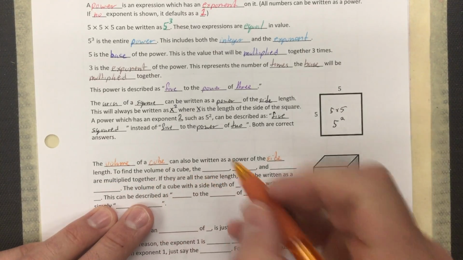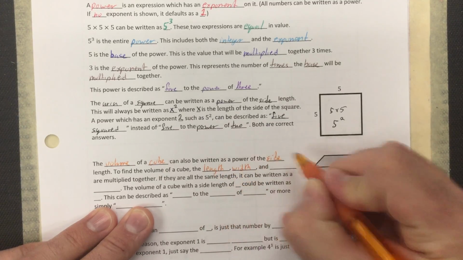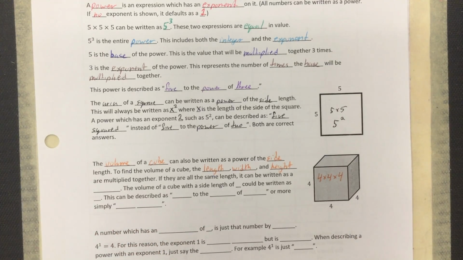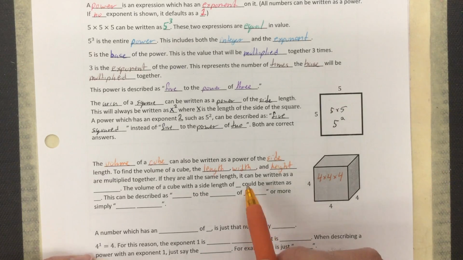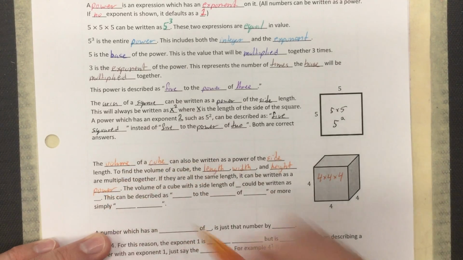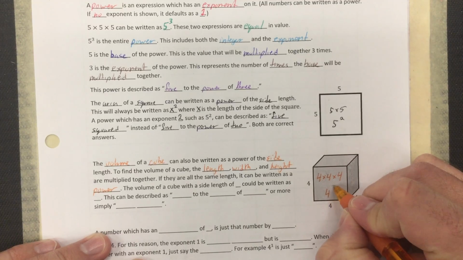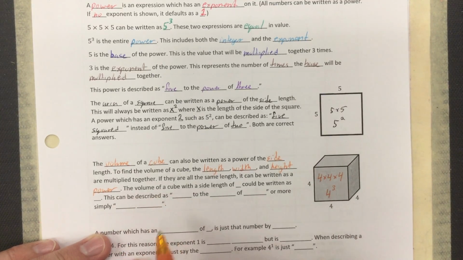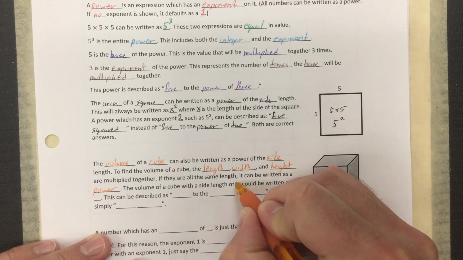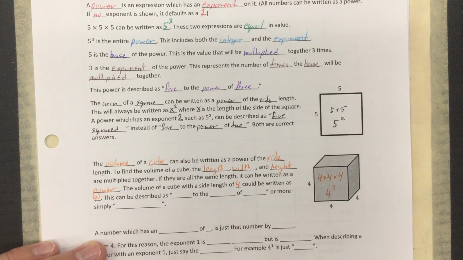So to find the volume of a cube, the length, width, and height are multiplied together, and you might have done that in the past. If they're all exactly the same length, it can be written as a power. So something like this here, we have 4 times 4 times 4, which is 4 to the power of 3. The volume of a cube with a side length of 4, which we have here, could be written as 4 to the power of 3, which we did already over here.